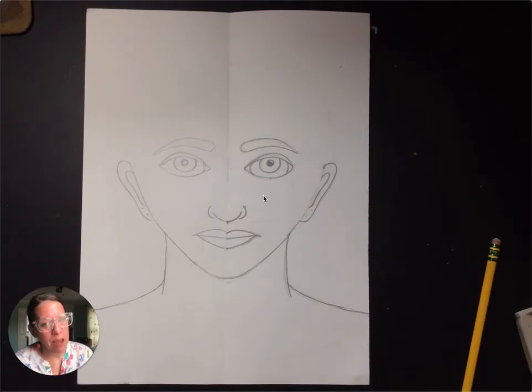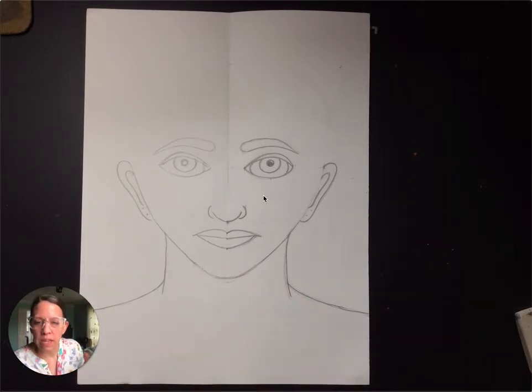Hey guys, today it's time to talk about hair, glasses, and clothes. All right, so we're going to actually start at the bottom. We're going to start with our clothes because that's all going to be the same no matter who we are.